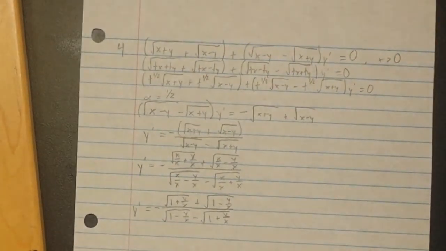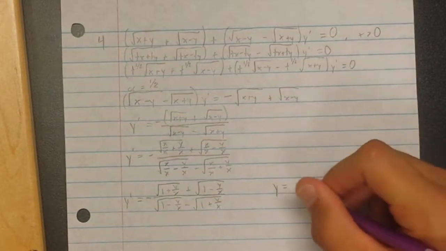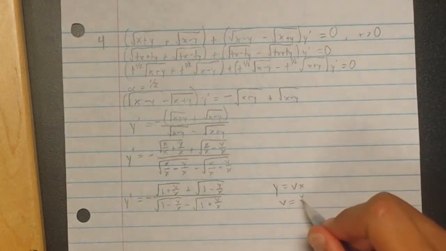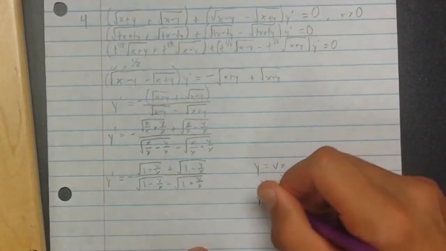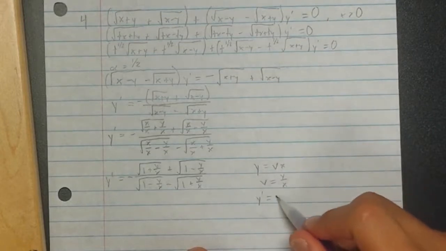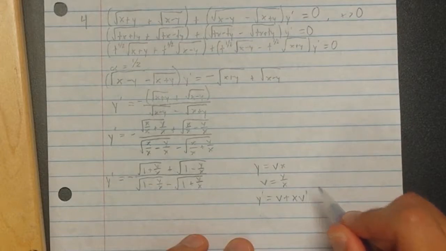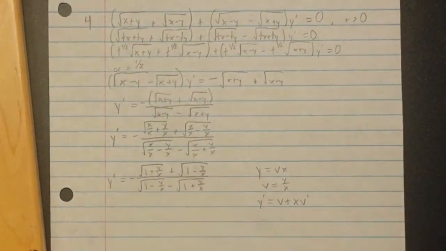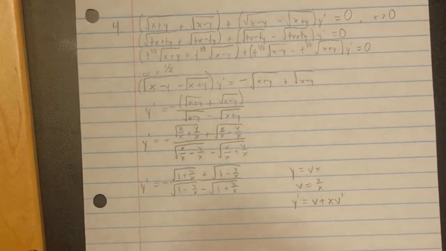Okay, so from here we set y equal to vx, therefore v equals y over x, and y′ equals v plus xv′. So we can substitute all the y over x for v.